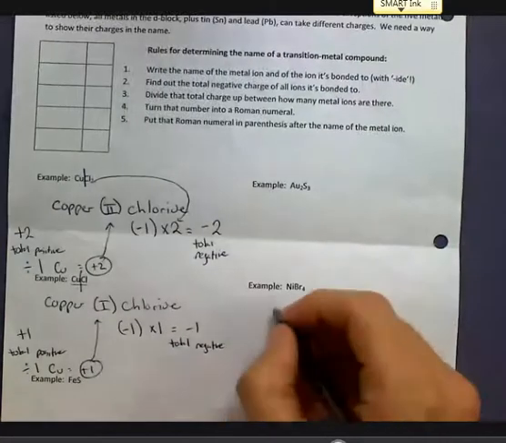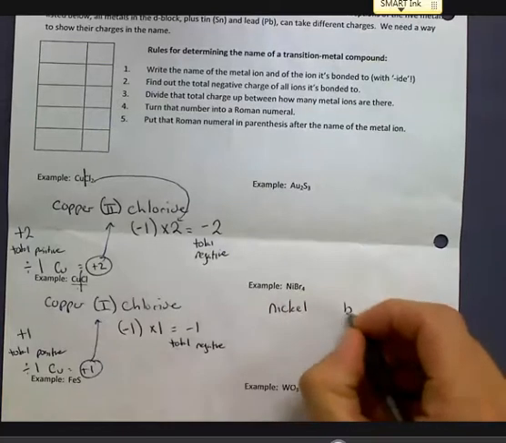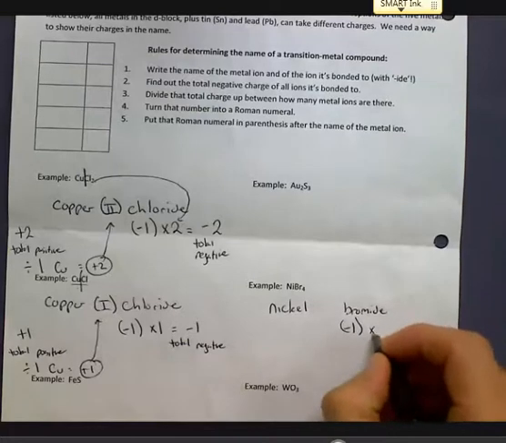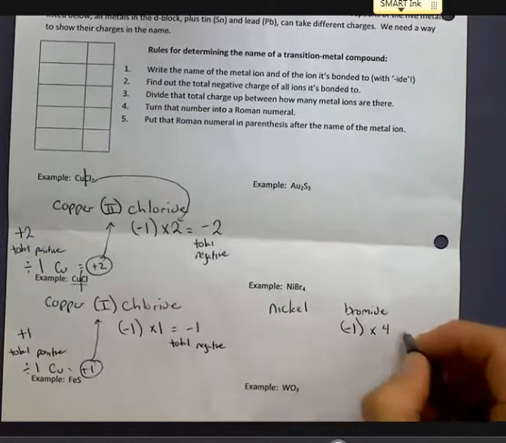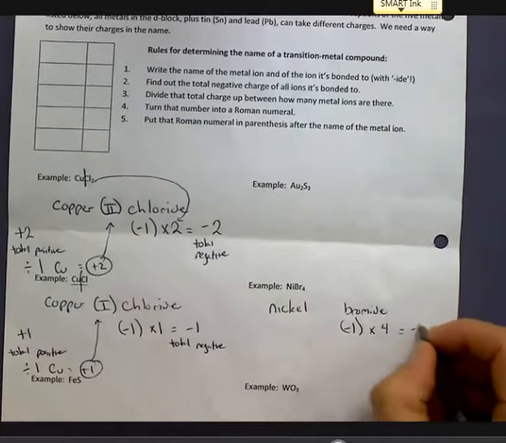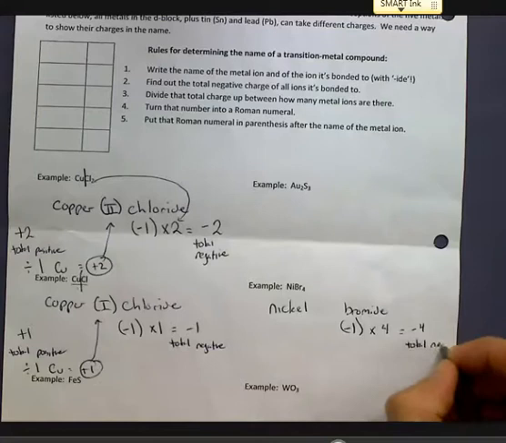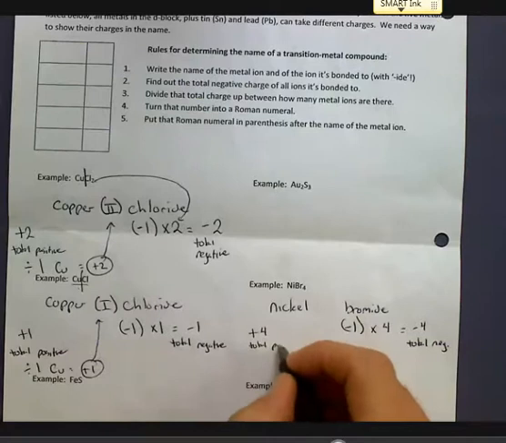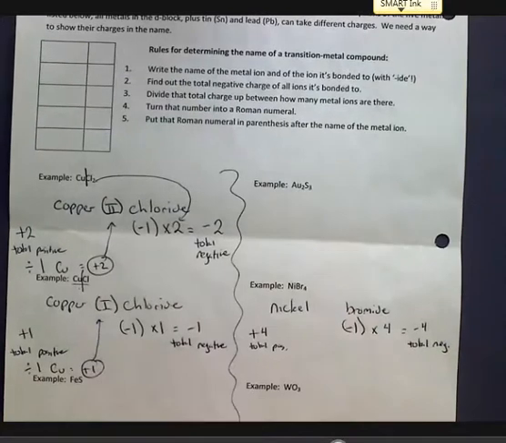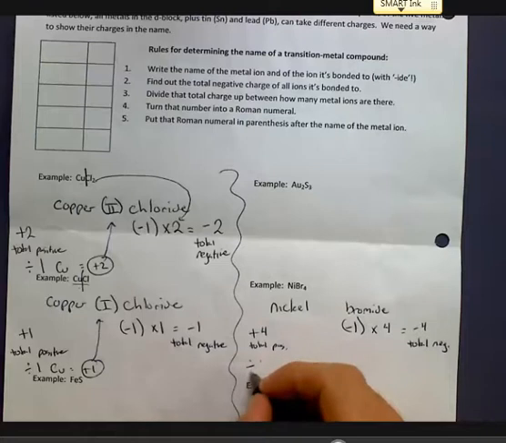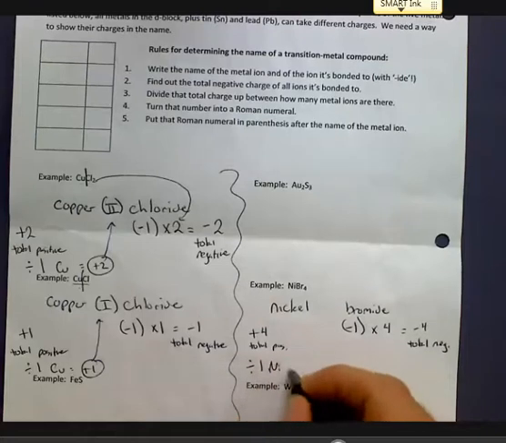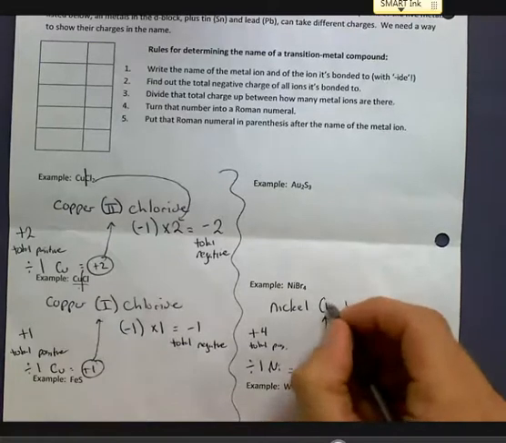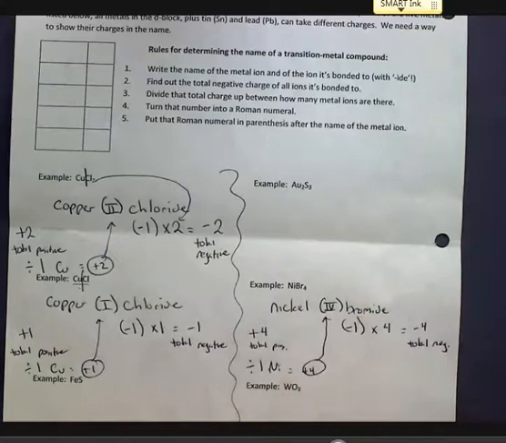NiBr4. This is a nickel. Bromine becomes bromide. Each bromine has a -1 charge, and there are 4 of them. All that means is that we have a total of -4 and a total of +4. I'm going to divide this up a little bit so it doesn't get quite so confusing. Divide it by the 1 nickel that I see, and I get a +4. That +4 becomes a Roman numeral, nickel 4 bromide.